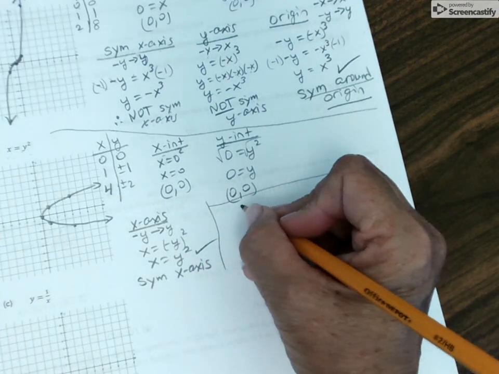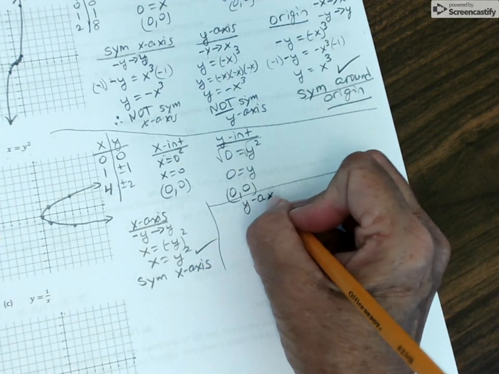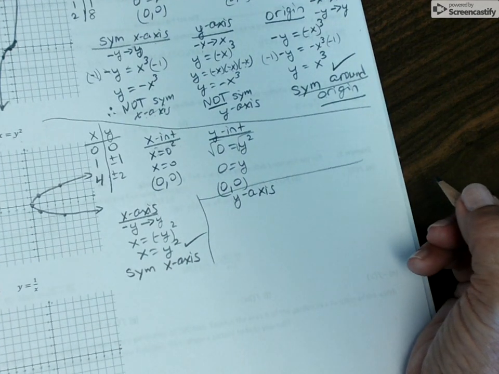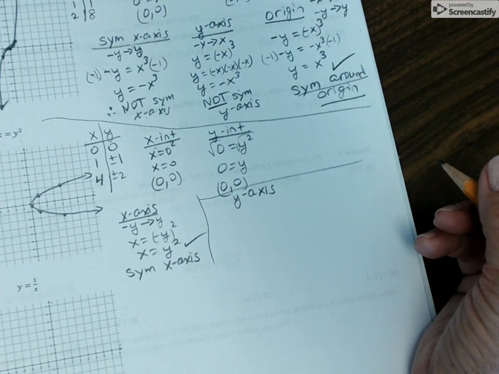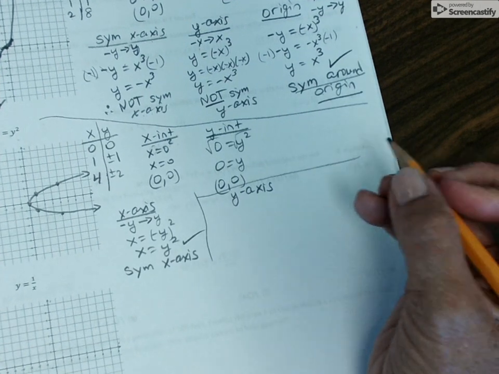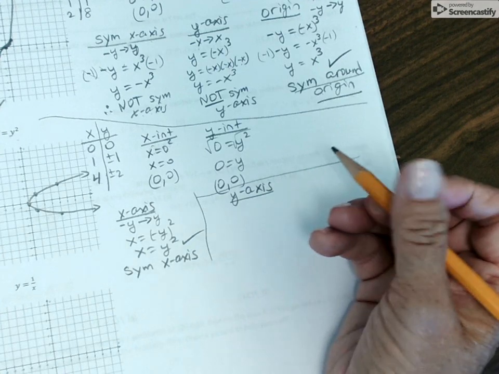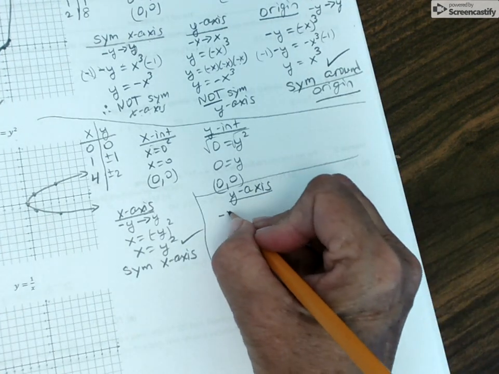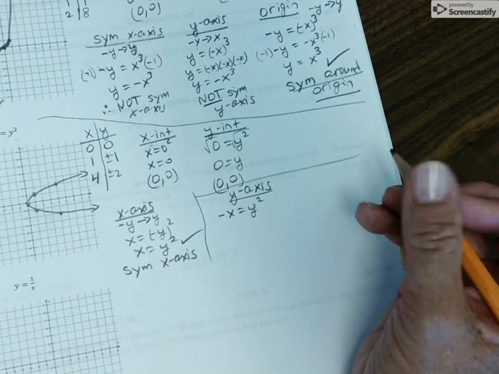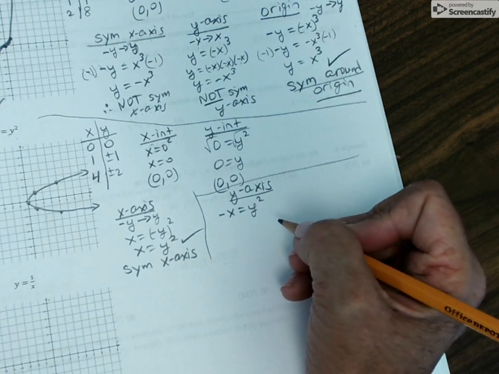Okay, let's come over here. Let's check for symmetry around the y-axis. And here, if we want to check for symmetry on the y-axis, I'm going to be changing the x's. So wherever there is an x, I'm going to be putting a negative x. So negative x equals y squared. I want to try and make this look like our original equation.